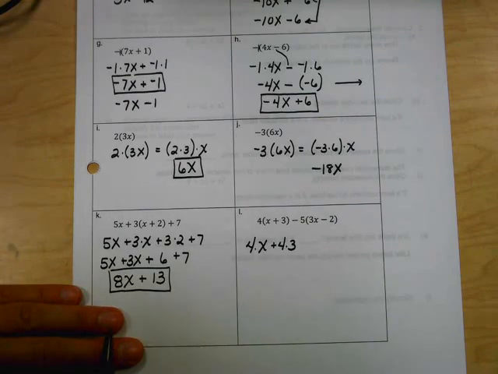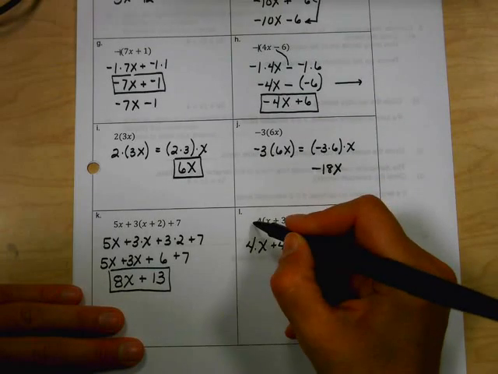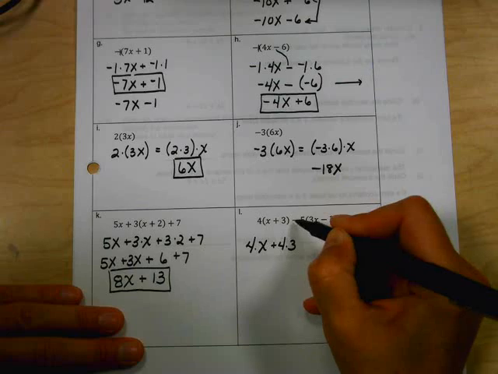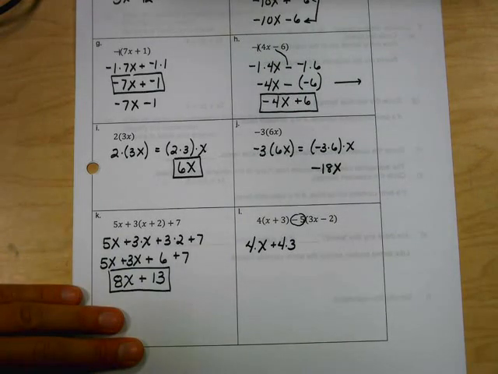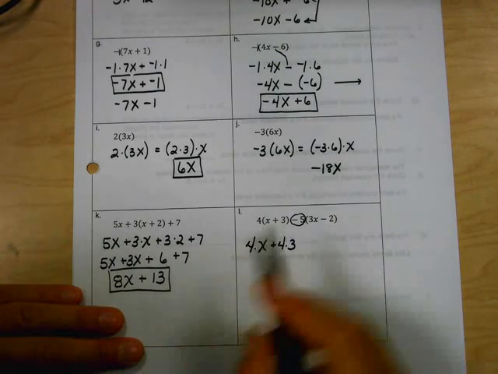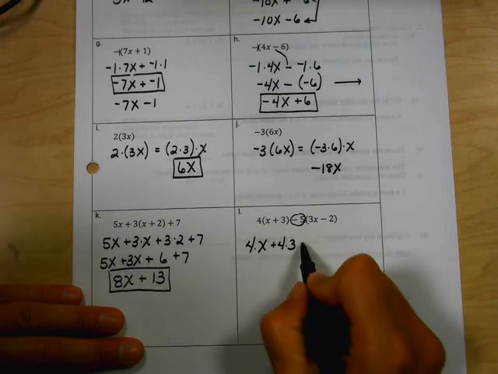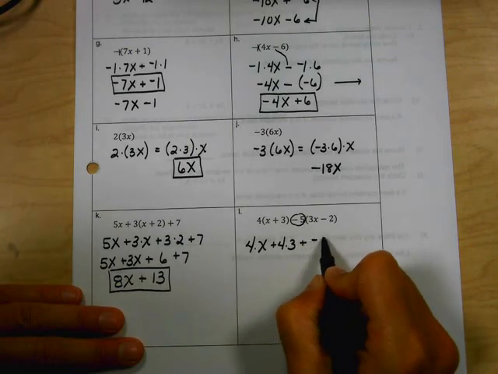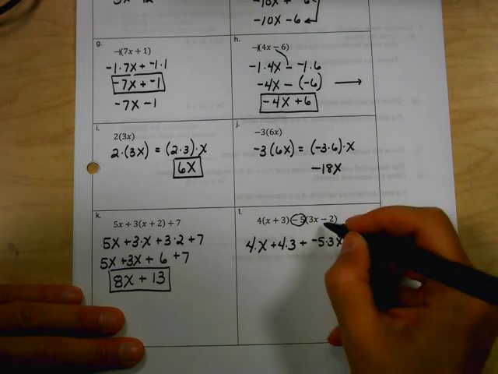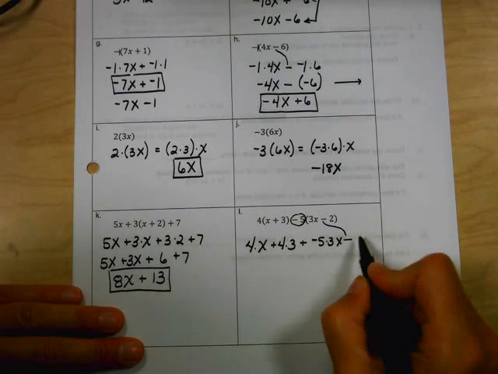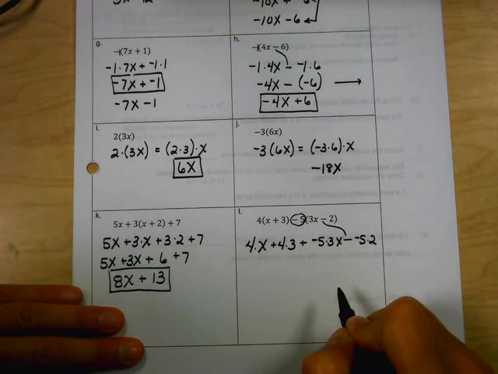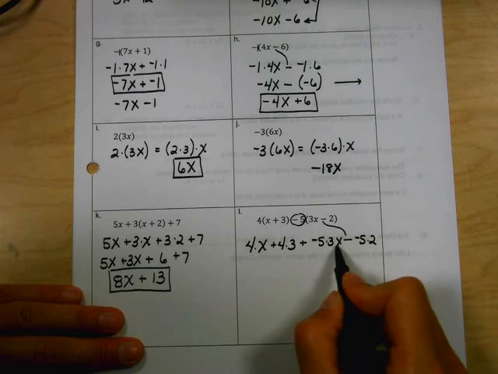Now you have a choice here. This is a positive 4 that we distributed. Do you see that you can think of this subtraction as a negative 5? And we'll talk about that in class. But I'm going to go ahead and I'm going to distribute that. I'm going to say, okay, it's plus negative 5 times 3x. Bring down that minus sign. And then negative 5 times 2. See, I put the negative 5 in front of the 3x and the 2.